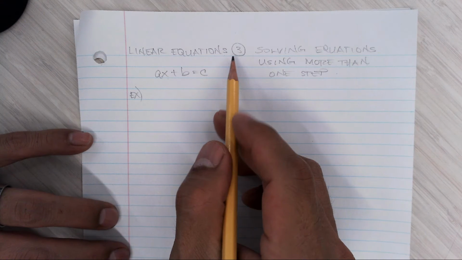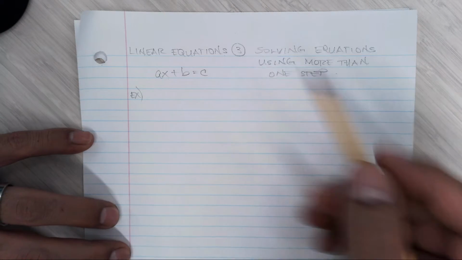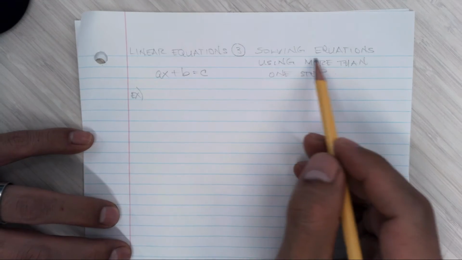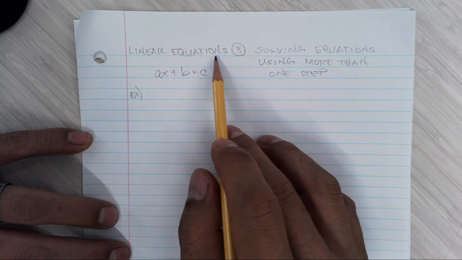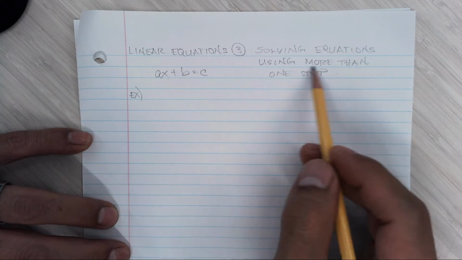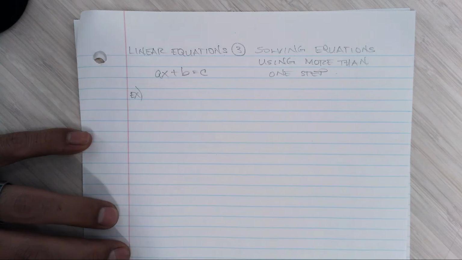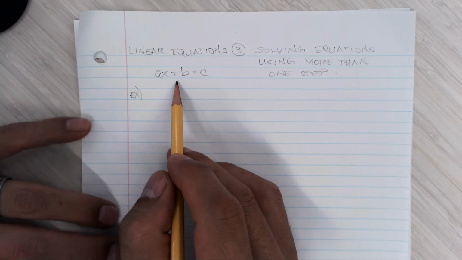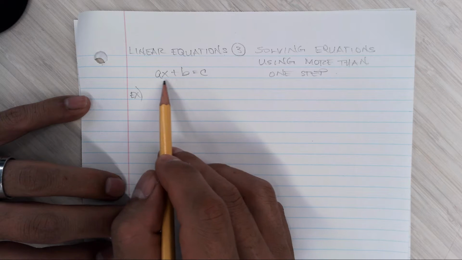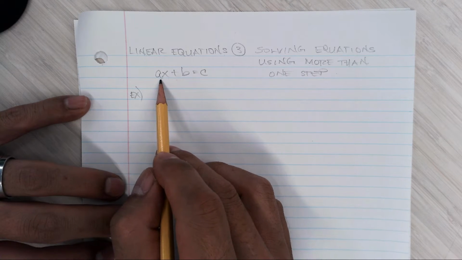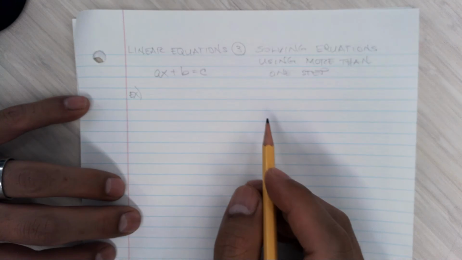Here is linear equations 3. Sometimes we call it solving equations using more than one step, which I think most of the equations you're going to get from here is using more than one step. In this case, this one actually does combine solving by addition or subtraction and solving by division. Okay, so let's just start with some examples. You'll see what I mean.